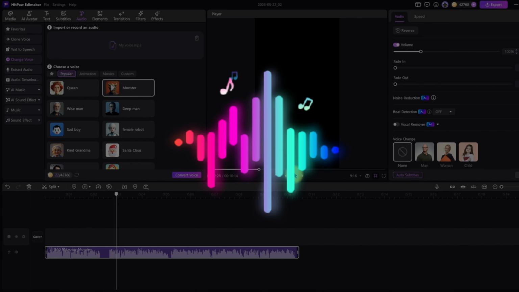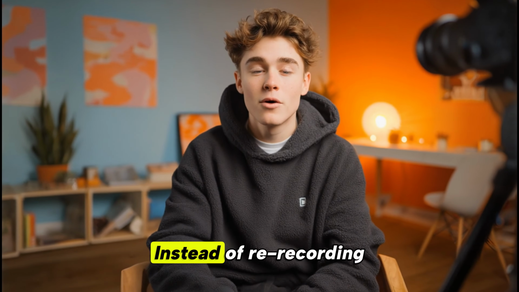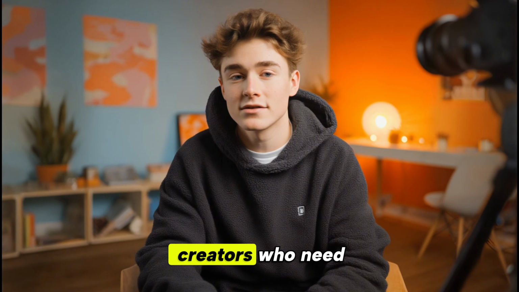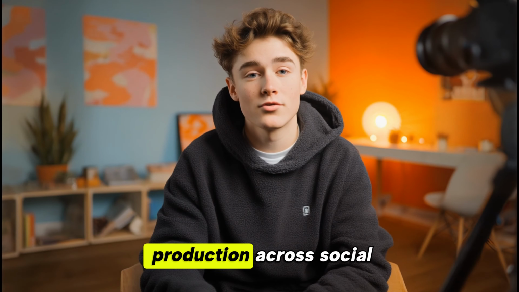You can also use the Change Voice feature to modify your tone and experiment with different voice styles. The brain is a complex thinking machine. Instead of re-recording multiple takes, you can generate variations instantly. This makes it extremely useful for creators who need flexible and fast content production across social media platforms.